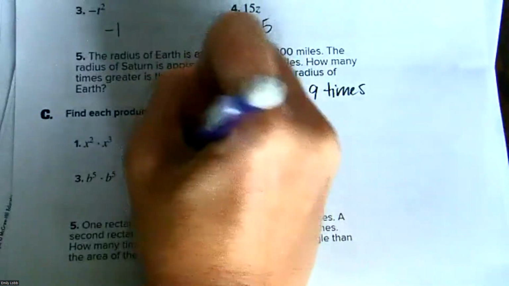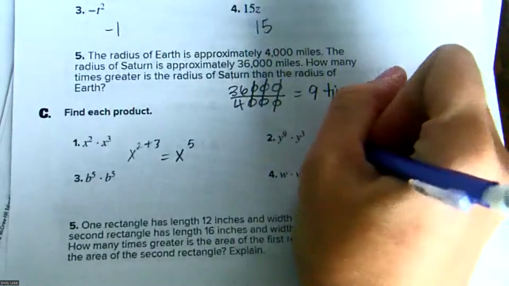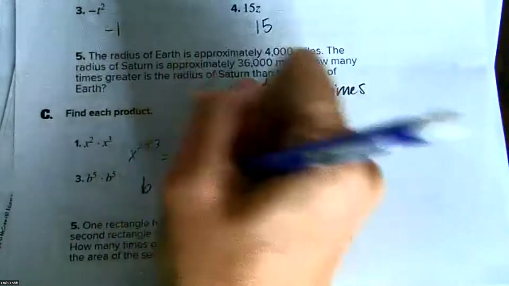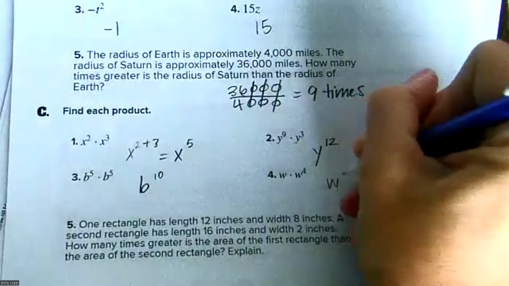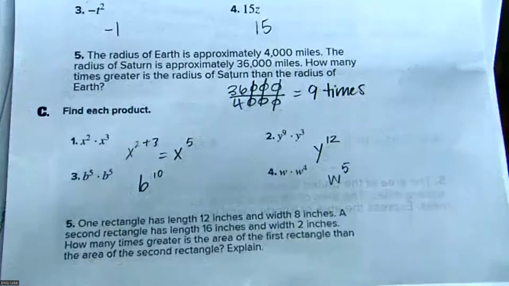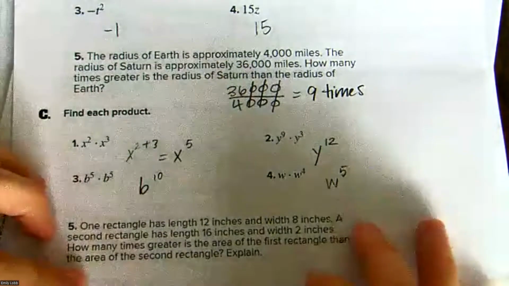So this is x to what power? This is y to what power? This is b to what power? And this is w to what power? Remember, if there is no exponent, we assume it is 1. Very good. One rectangle has length 12 inches and width 8 inches.